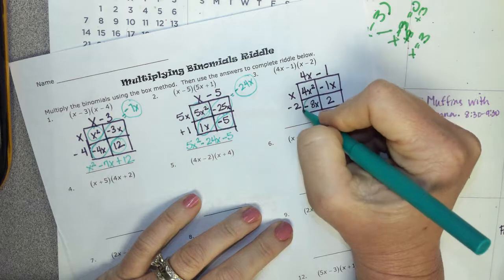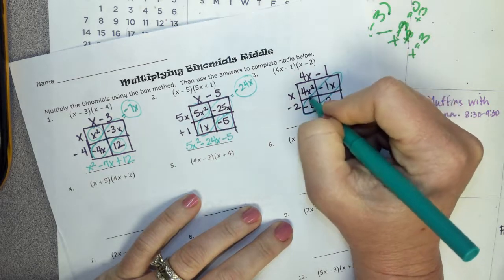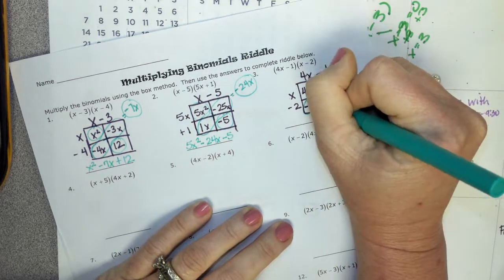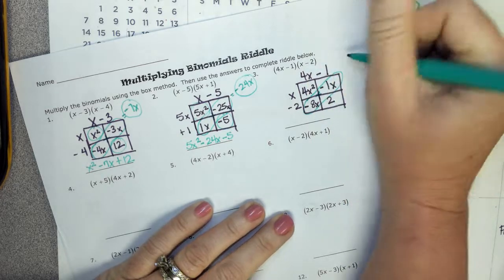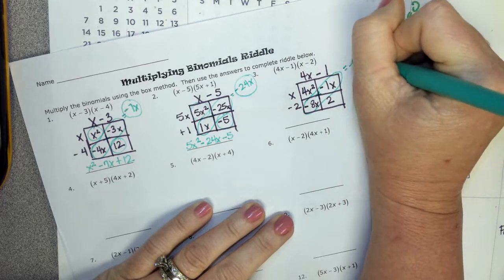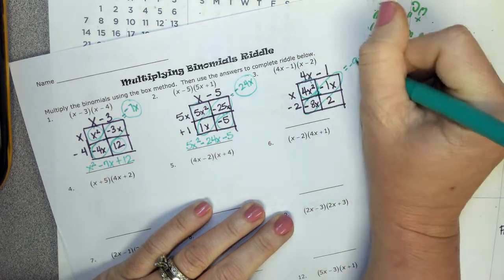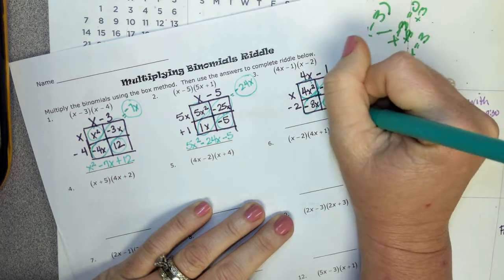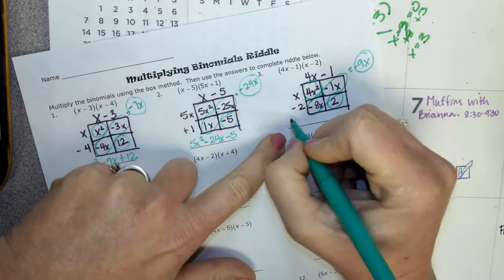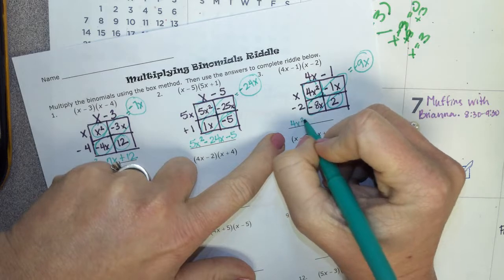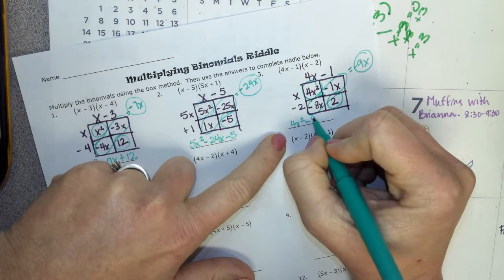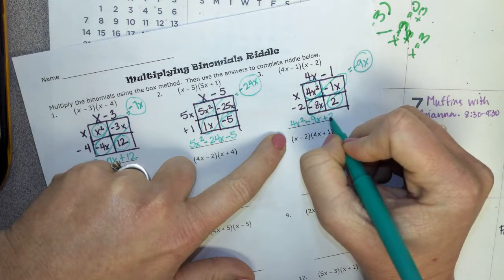So now I combine my like terms here. So I have negative 8x plus negative 1x, and that gives me a negative 9x. So all the ones that I've circled are going to be in my product. So it would be 4x squared minus 9x plus 2.